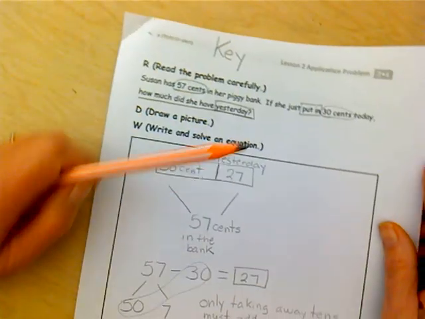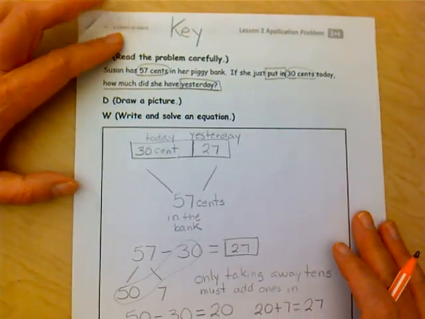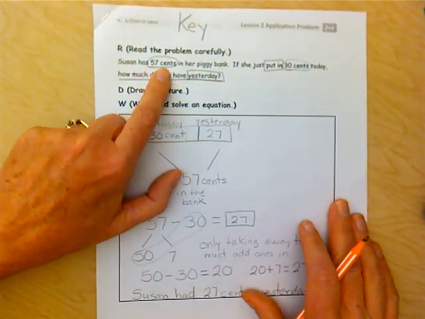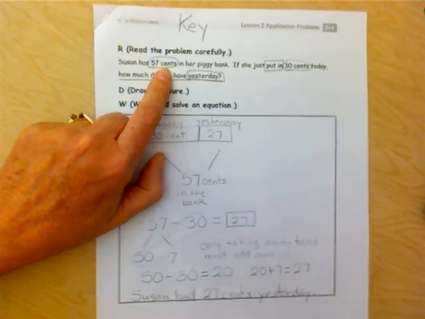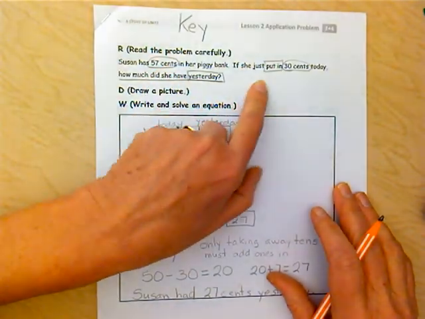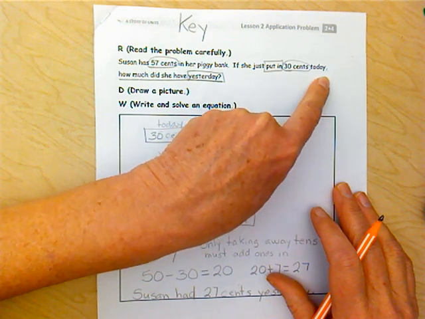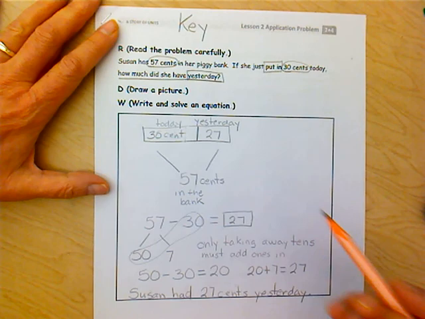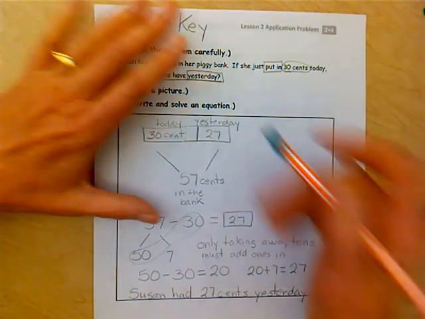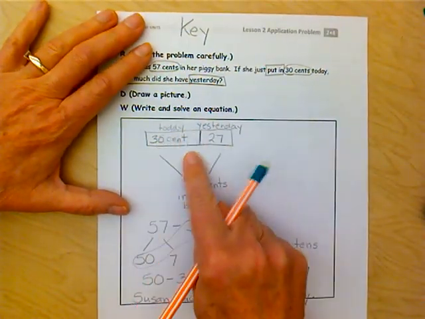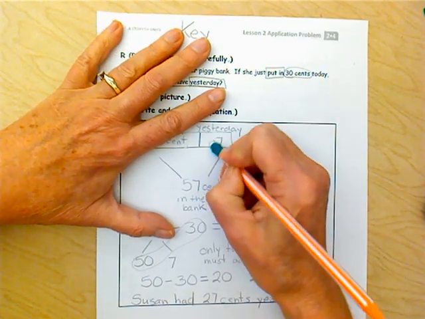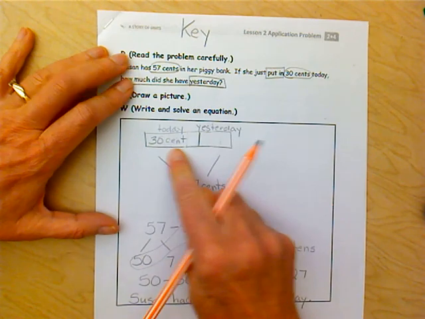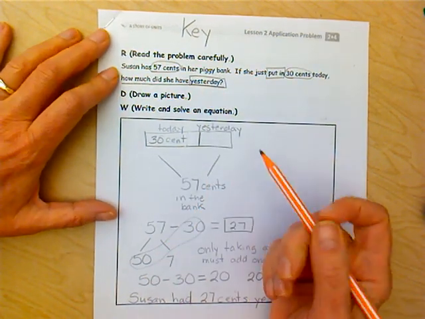Okay, are you back? Here we go. Let's take a look at our word problem. So we started off with Susan, who had 57 cents in her piggy bank. If she just put 30 cents in today, how much money did she have yesterday? So I started with my number bond, and at that point, this number here was not there, that's the number I was trying to figure out. That was the question I was trying to answer.